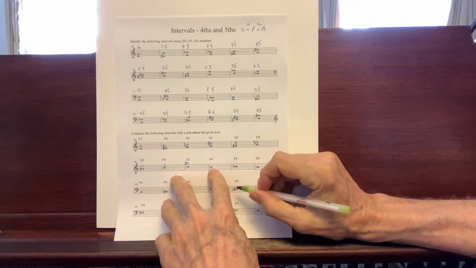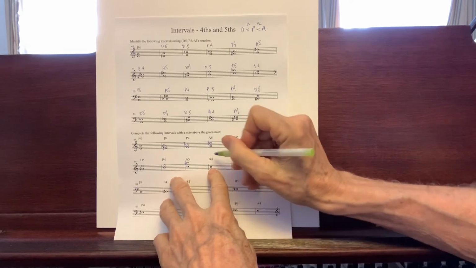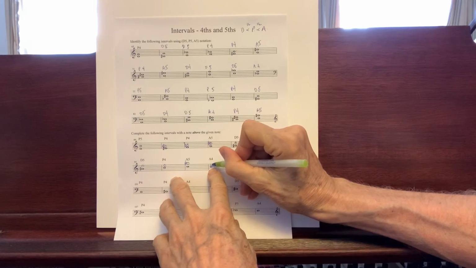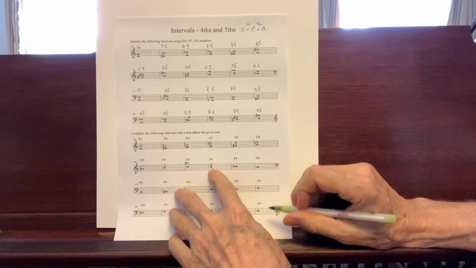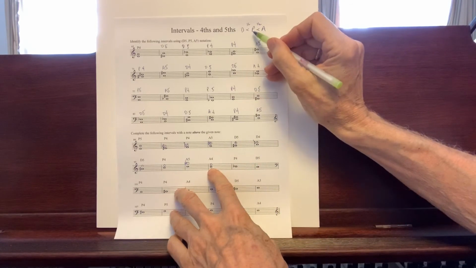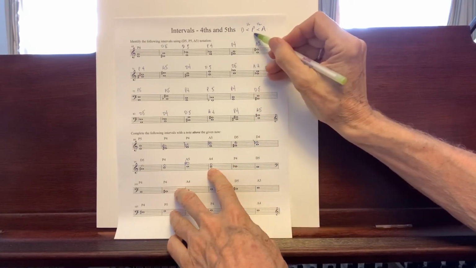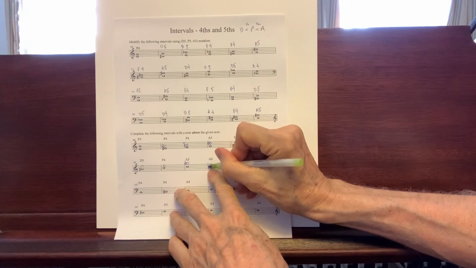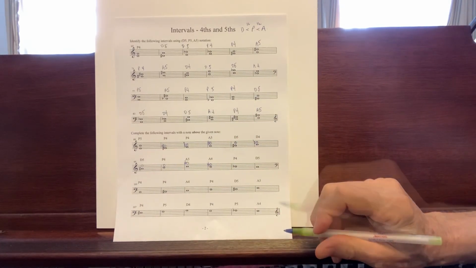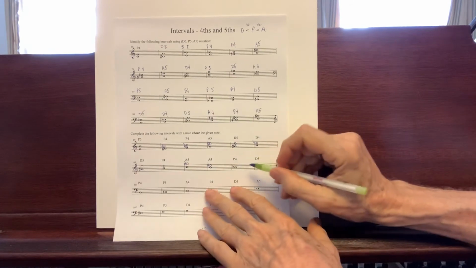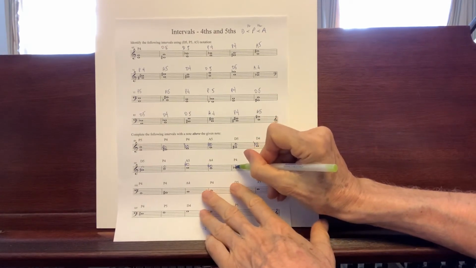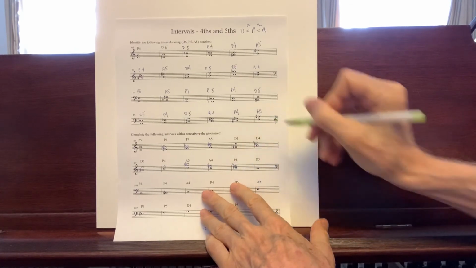What's an augmented fourth above B? B, C, D, E, some kind of E. And we know from our B scale that B to E is a perfect fourth, and we need an augmented fourth. So we're going to raise this top note to an E sharp, and B to E sharp is an augmented fourth. Need a perfect fourth above B flat? Well, I know the fourth note of the B flat scale is E flat, so I immediately have my answer.